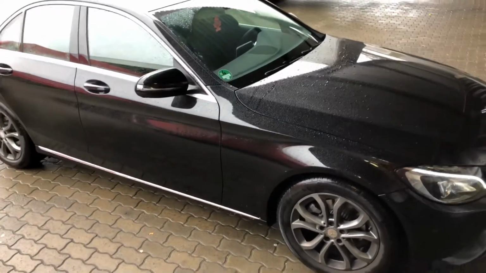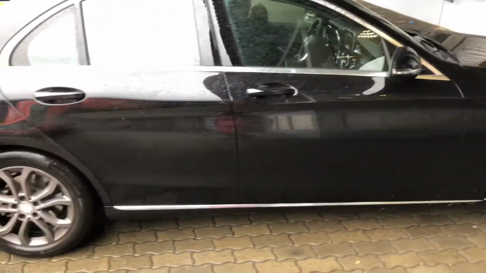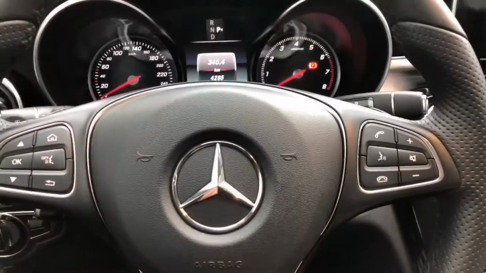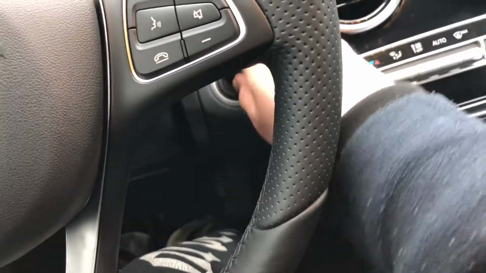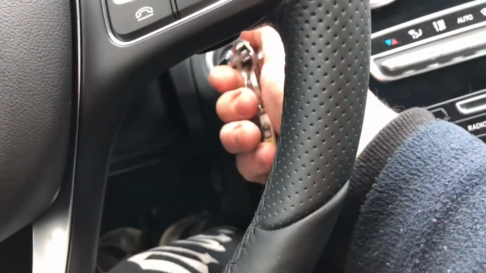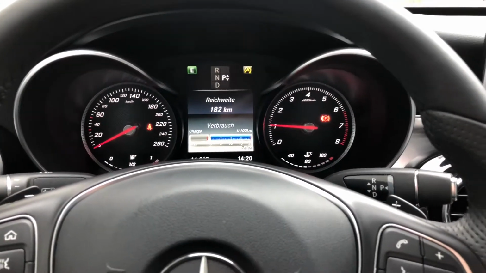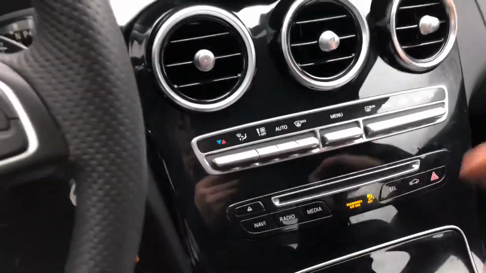Hello, today I'm going to show you how to use your THERMATIC automatic climatic control system in your Mercedes-Benz C180 Coupe. Okay, let's start. Inside your car, the control panel for the THERMATIC automatic climatic control is in the middle. And to use this climatic control system, you have to switch on the ignition.